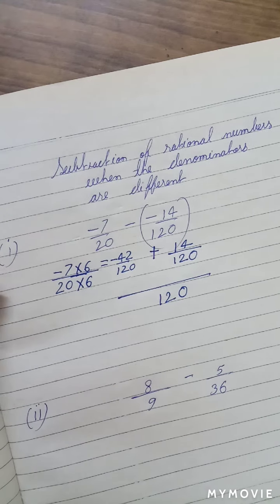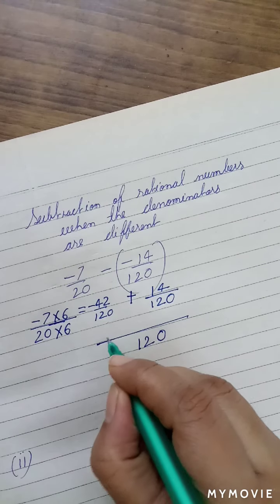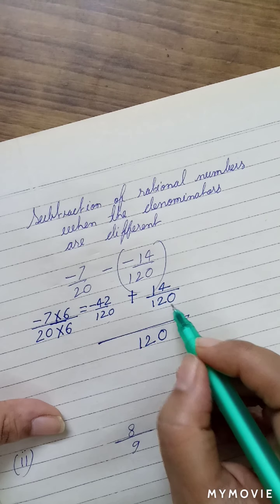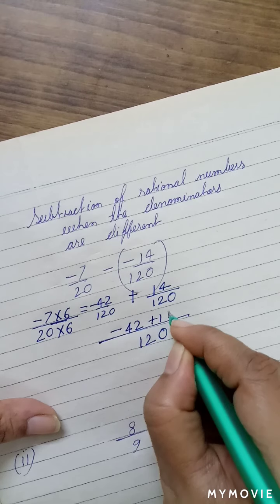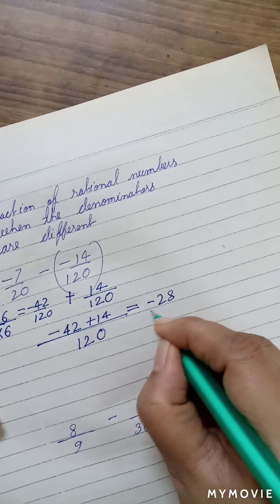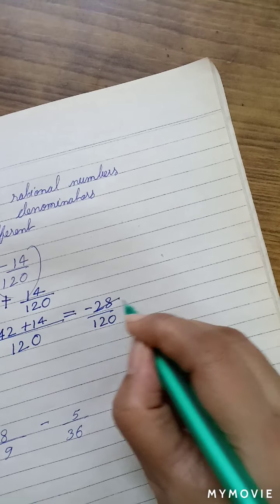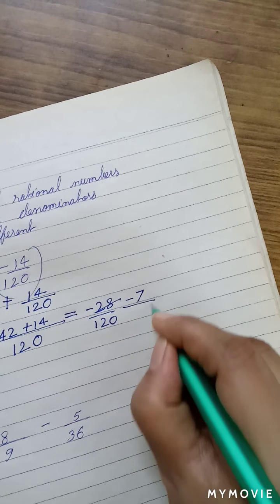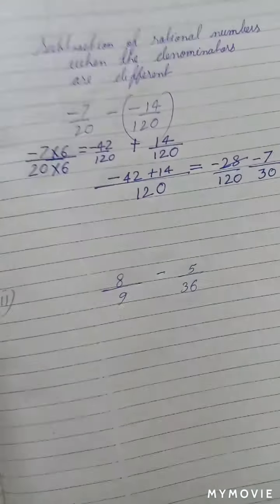So let's move on to the next example. Oh, I'm sorry, we have not done this example yet. So we have minus 42 by 120 plus 14 by 120. And we have got minus 28 by 120. We can make it in the standard form. If we convert it to the standard form, we have minus 7 by 30. So let's move on to the next example.